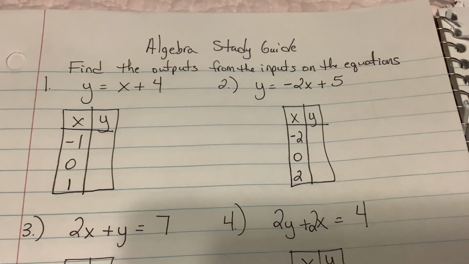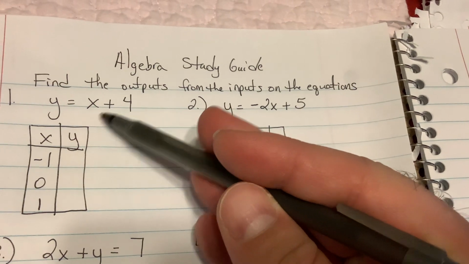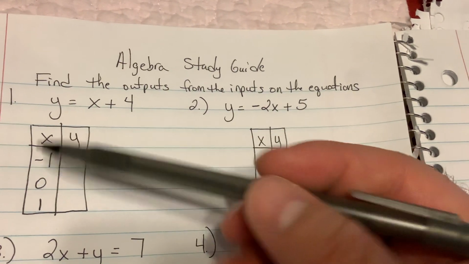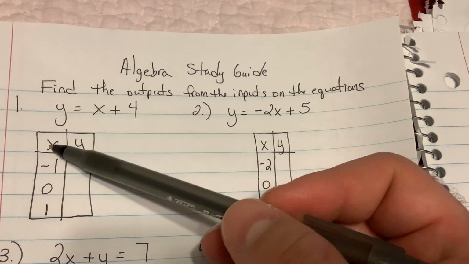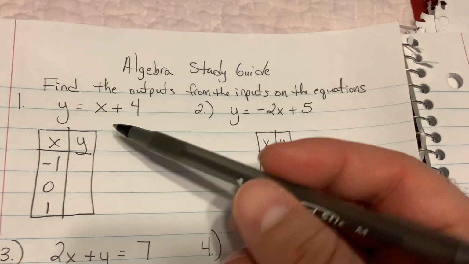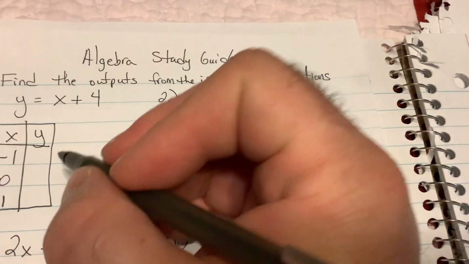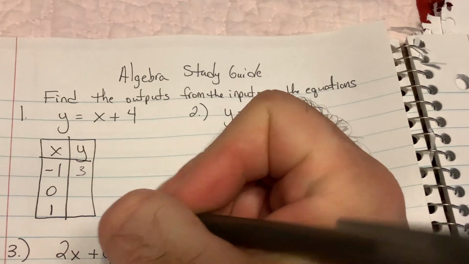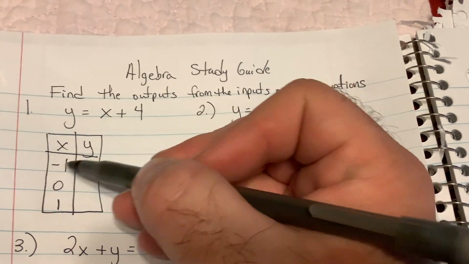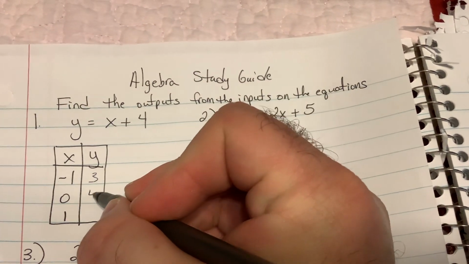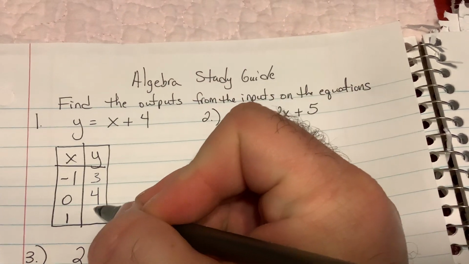But let's look at these here, and we're just plugging in whatever the x is to our equation and getting our output. Okay, another thing is to remember this is domain and range. Okay, input, output, domain and range. And so let's look at that. Let's plug in -1. So -1 plus 4 is 3. If we put in 0 here, 0 plus 4 is 4. And 1 plus 4 is 5. Okay.